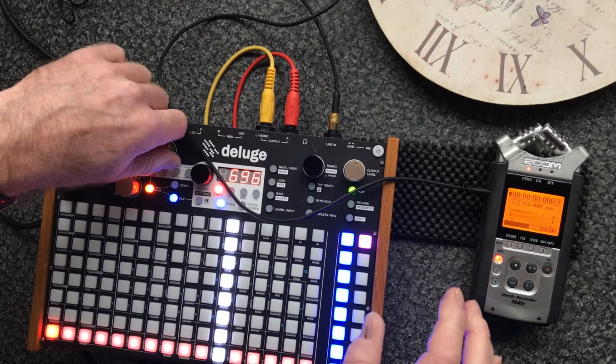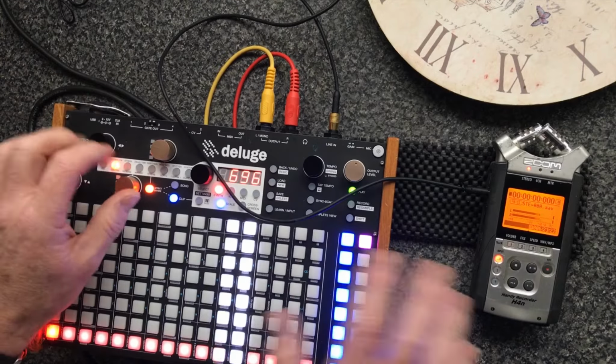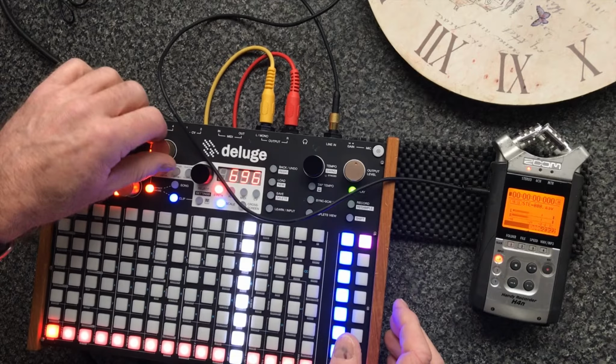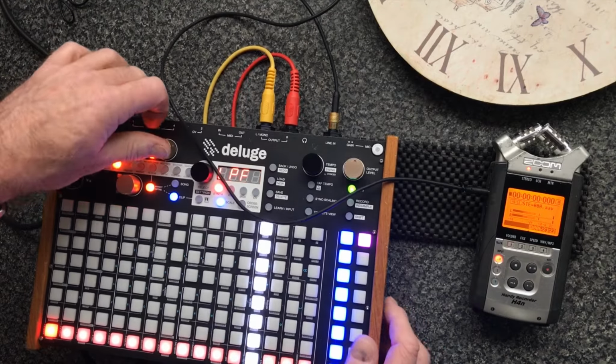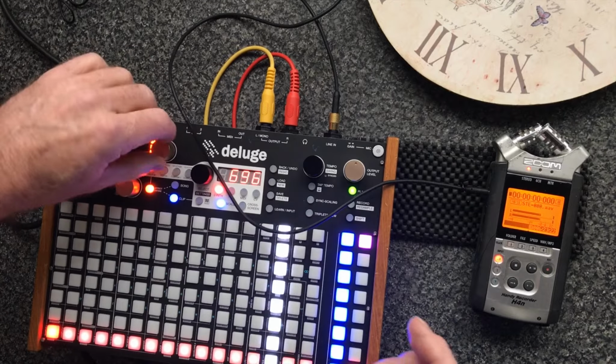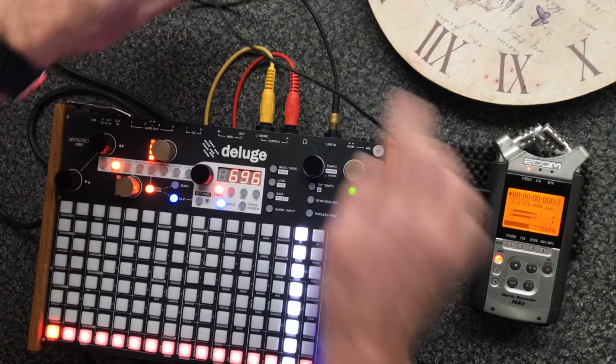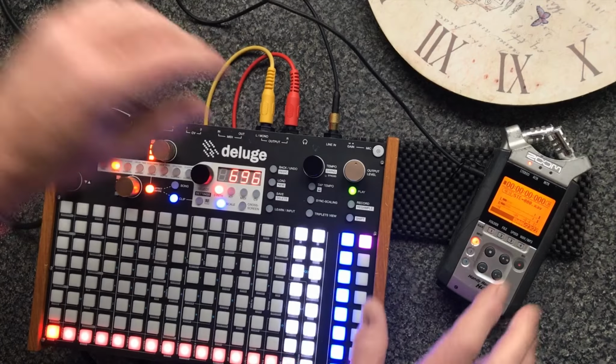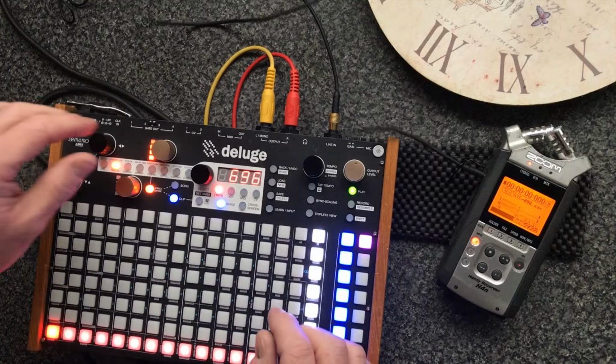So we also have that ability, change different filters, and it affects how the audio is recorded and heard. That's the handling noise for that.